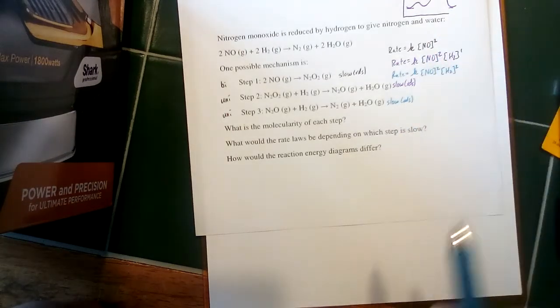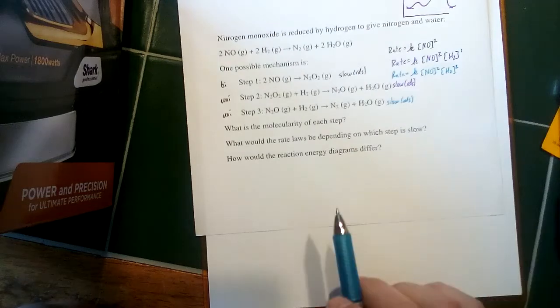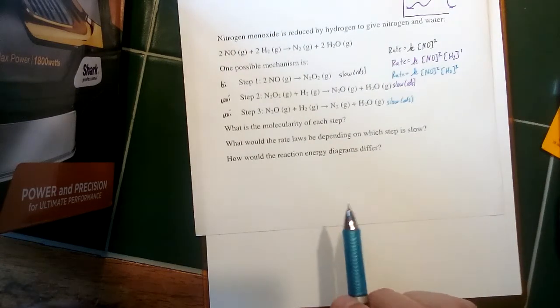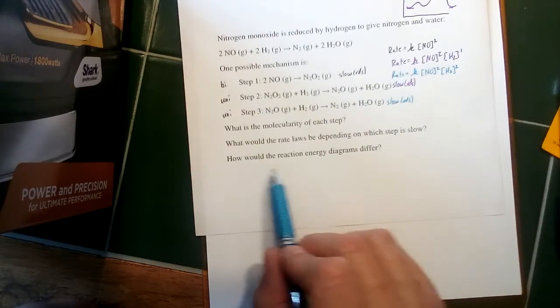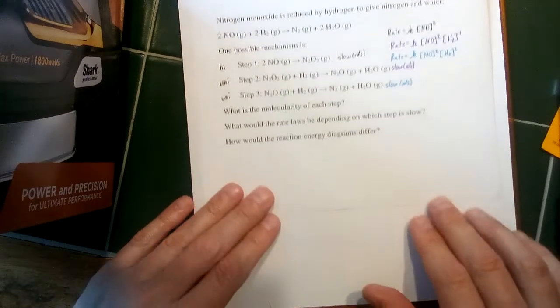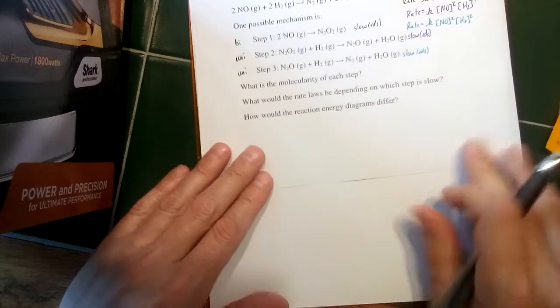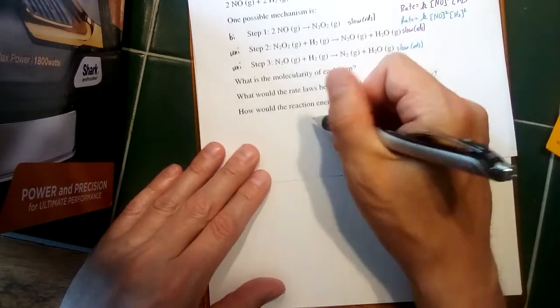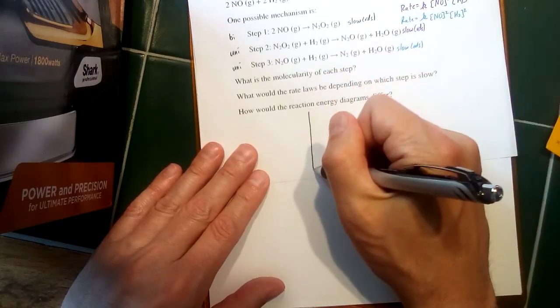Which one matches what we see here could tell us if this is potentially a good mechanism for this reaction or not. Now, the third question, how would the reaction energy diagrams differ. And I'm going to try to do all of these on one reaction energy diagram. We'll see how well that works out. So we'll make a reaction energy diagram here.